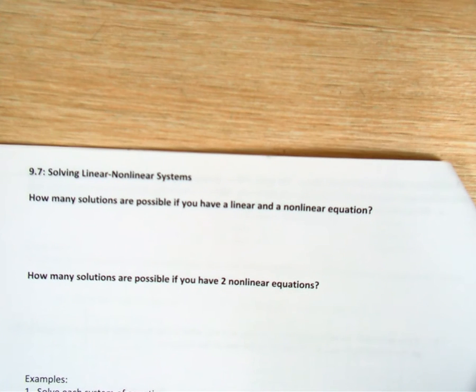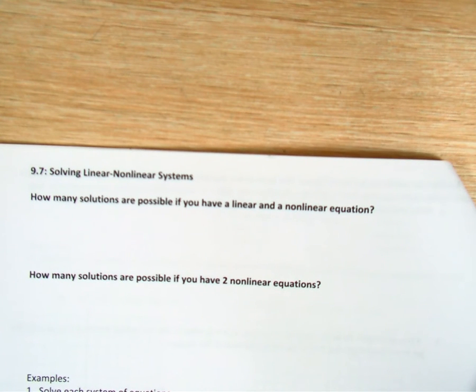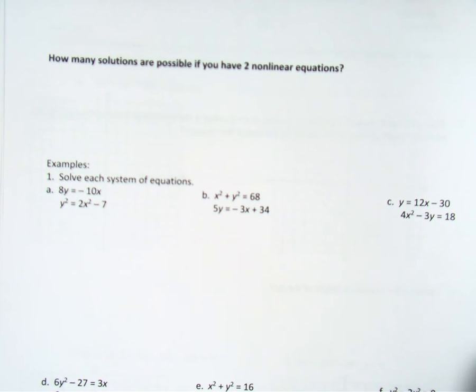Okay? So solving these systems. How are we going to solve these? We're going to be using our same strategies from Algebra 1, and I think we used them a little bit in Geometry and Algebra 2A. Substitution and elimination.